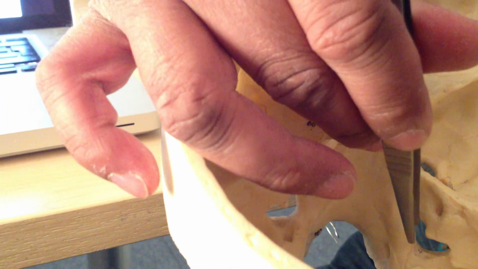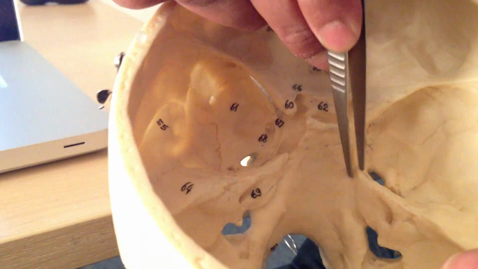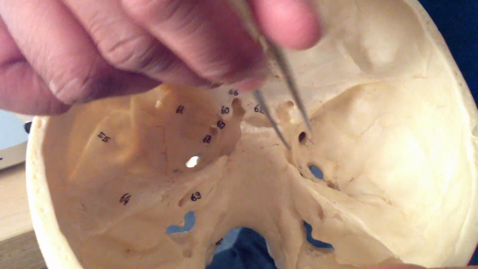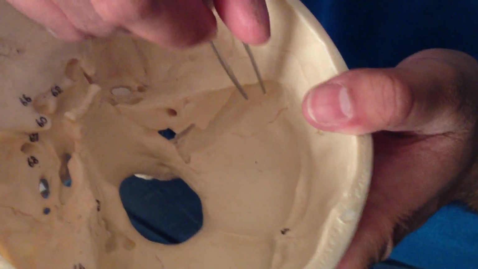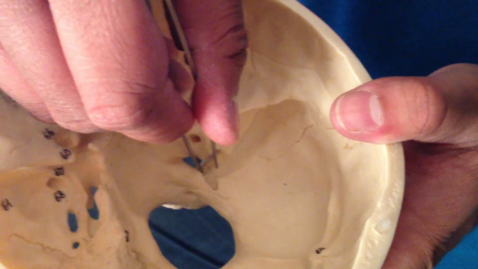It also has a route straight across the top of the petrous temporal bone, which is the superior petrosal sinus, which heads towards the sigmoid again, just where we found it before, and heads down there.